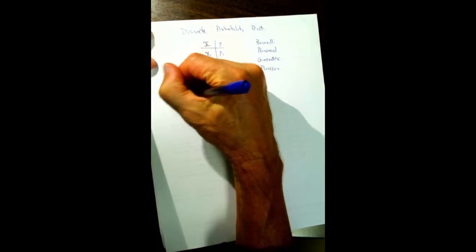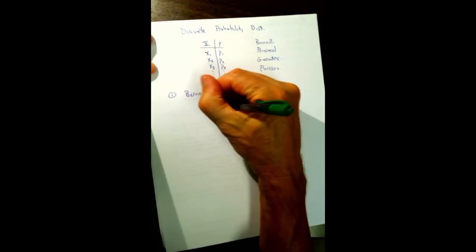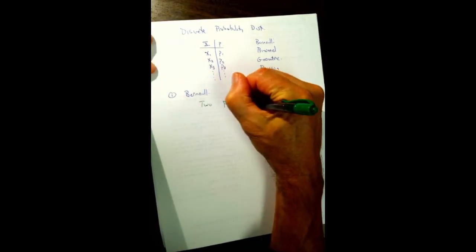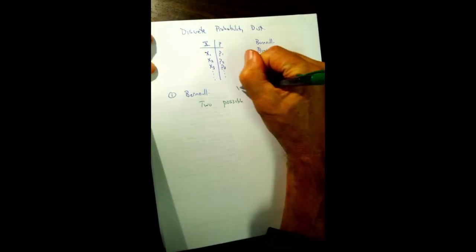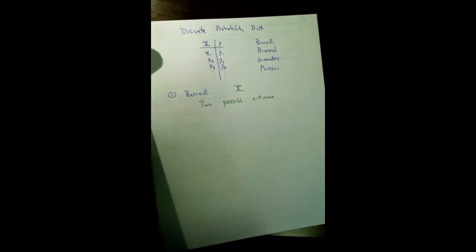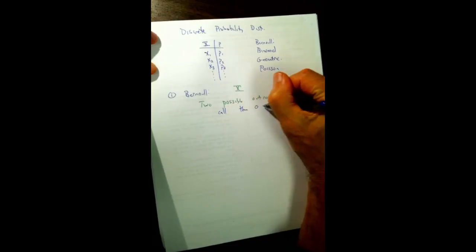So first one is Bernoulli. In the Bernoulli distribution, the idea is there's two possible outcomes. So we have some random variable, x, and x could be either one of two possible things. What we generally do is we call them either 0 or 1. That's the most common thing we work with.